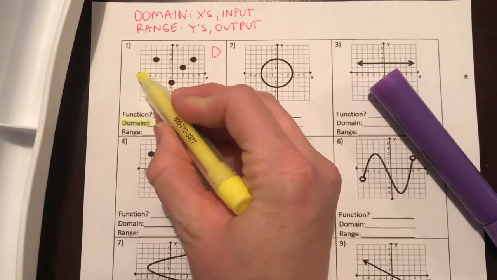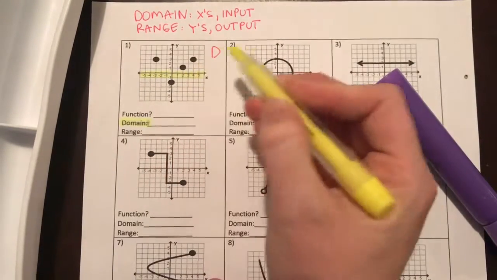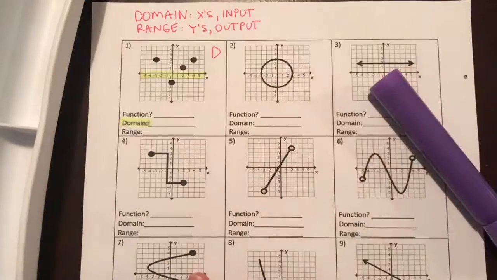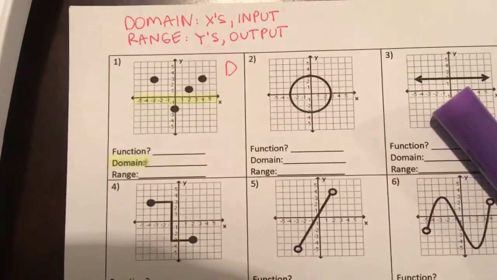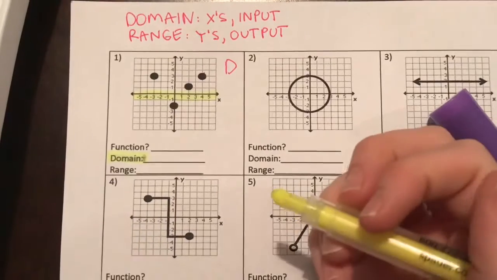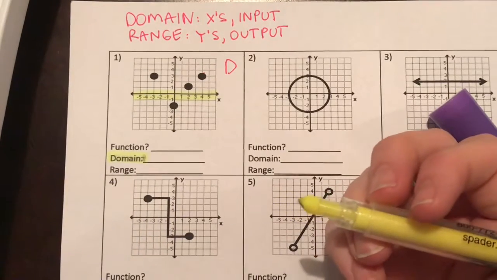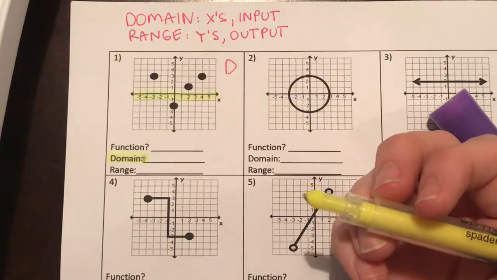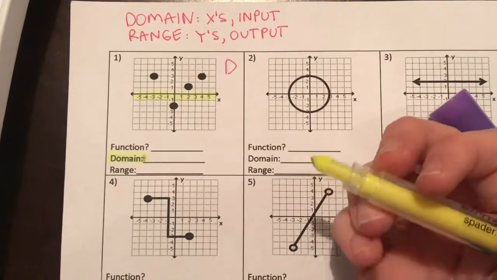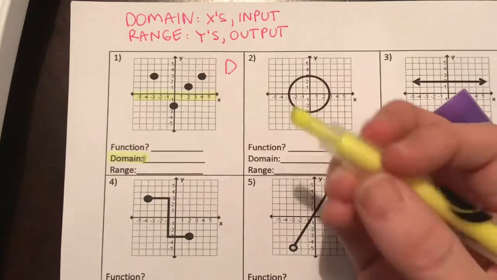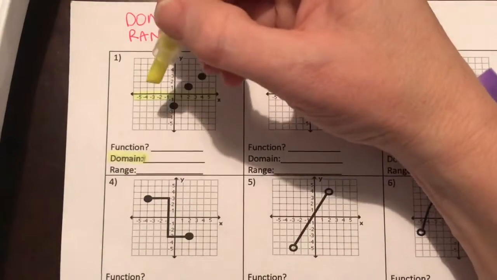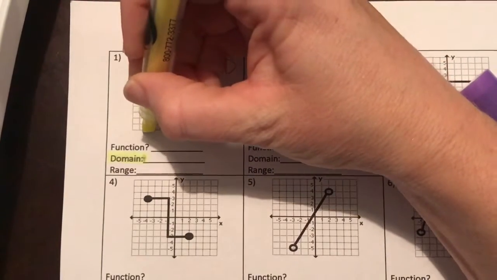So on this one, I'm going to highlight my x value in yellow, okay? And the reason I'm doing that is because I don't want to overlap any of my yellow and purple together. So I'm going to highlight the outermost border with yellow.